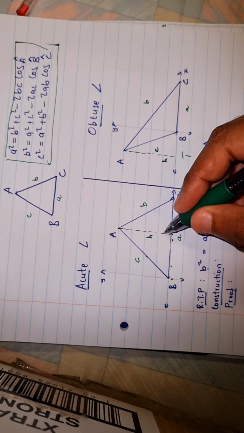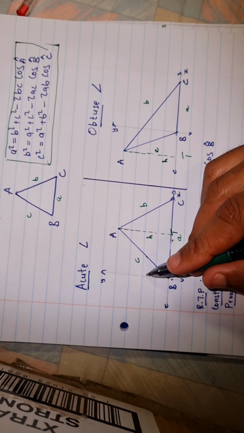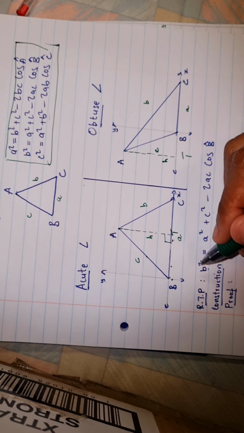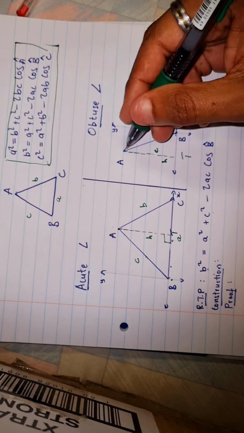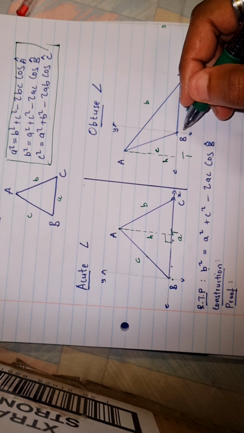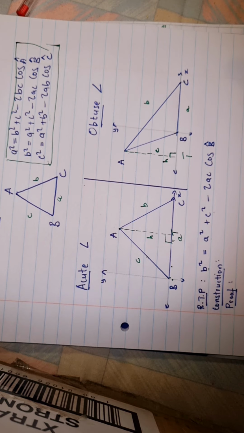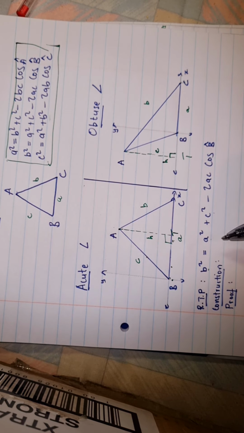Now remember, your height is parallel to your y-axis. That means your height will act perpendicular to your x-axis. The same applies here. Your height is parallel to your y-axis. That means your height is going to act perpendicular to your x-axis. Okay, now that's our construction.